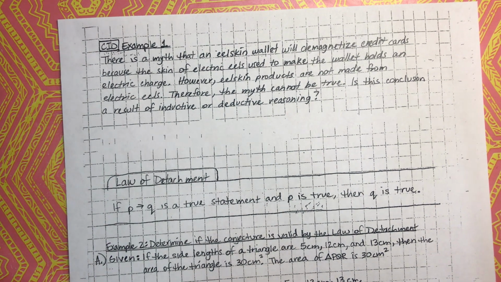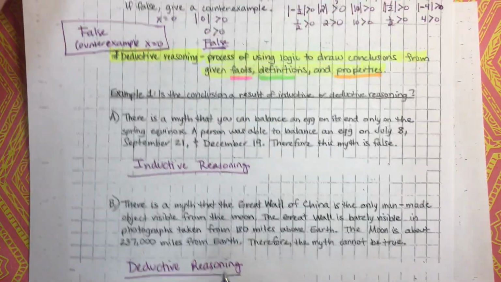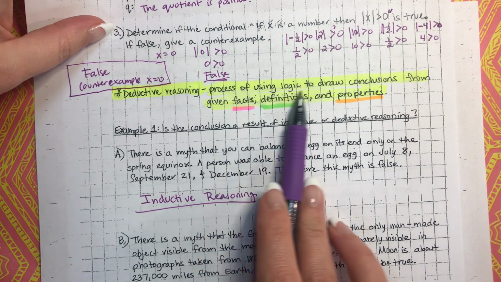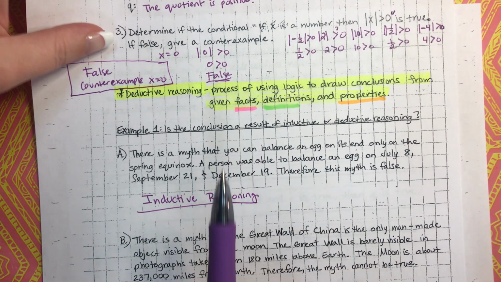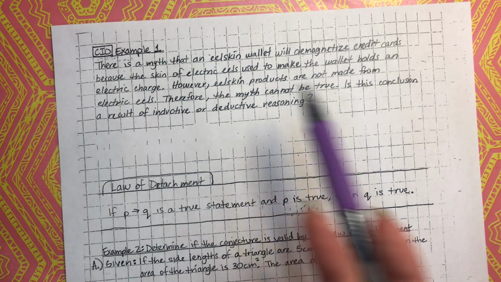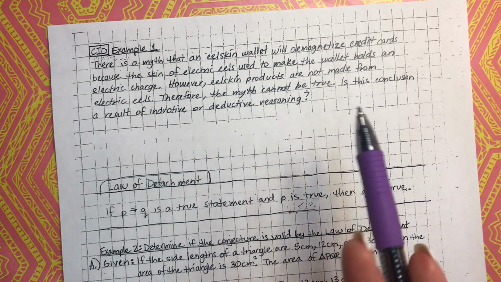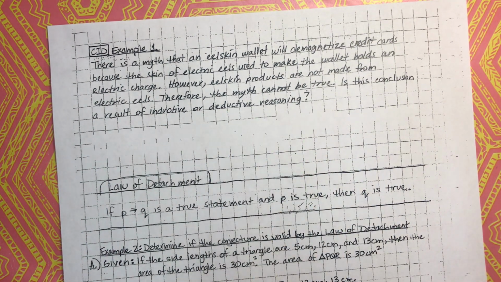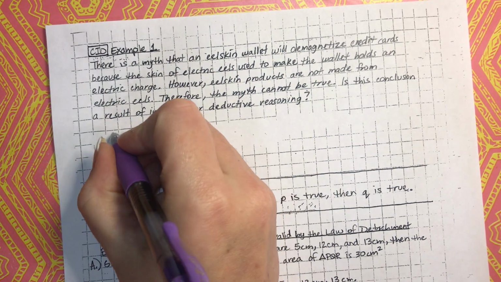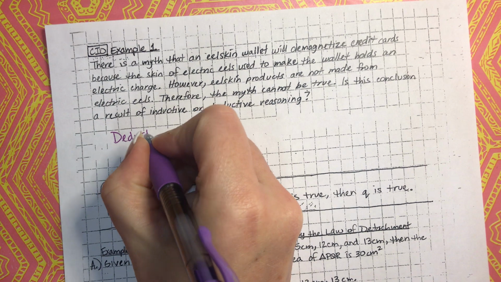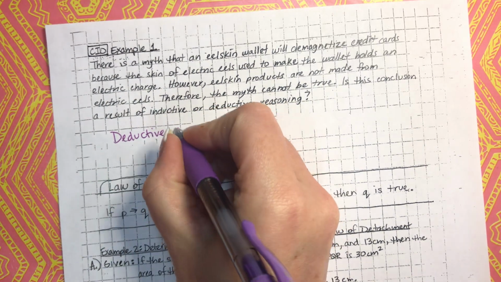They're using some other type of eels. So this is just another example of using logic to draw conclusions. These would be facts. All these eel skin products aren't even made from electric eels, so there's no way it can demagnetize credit cards. So this is another example of deductive reasoning.